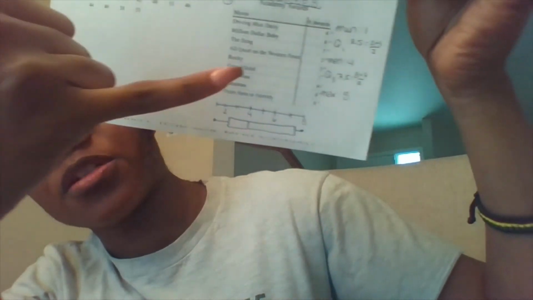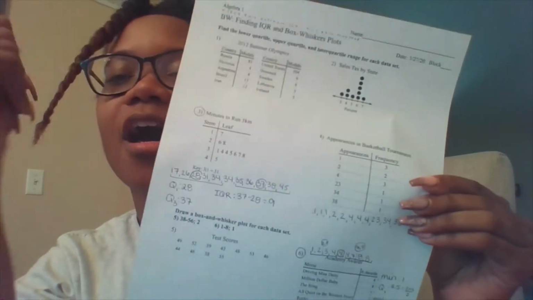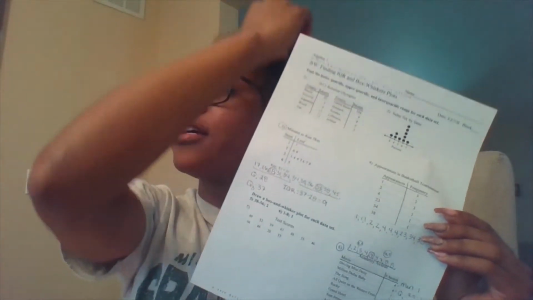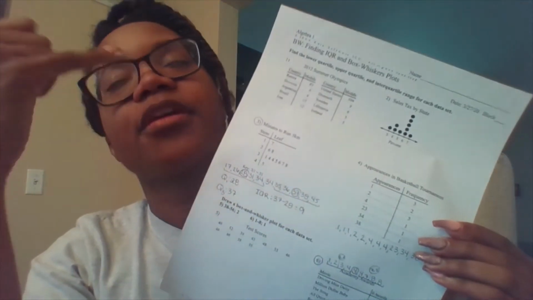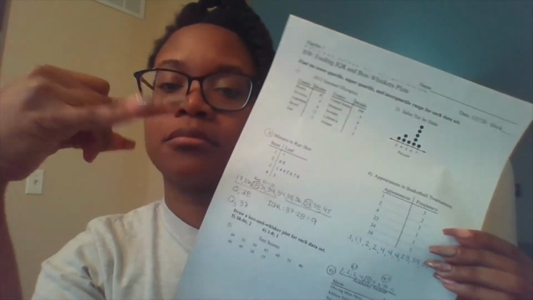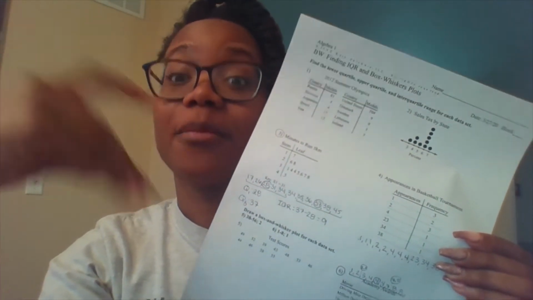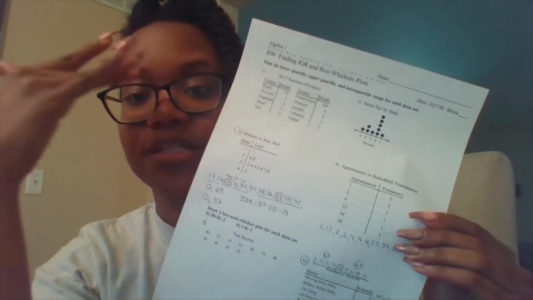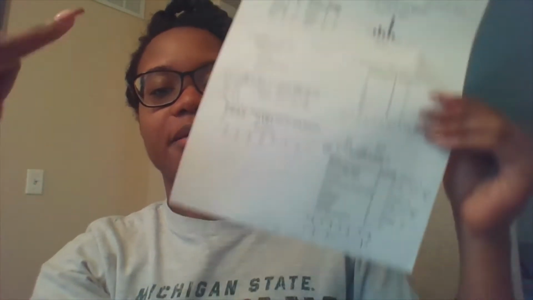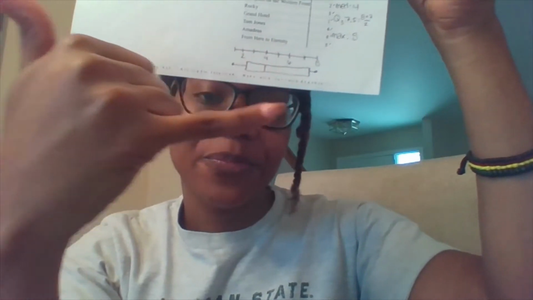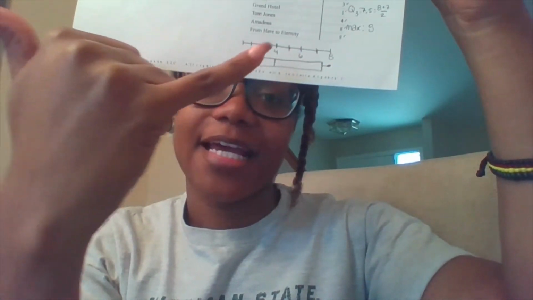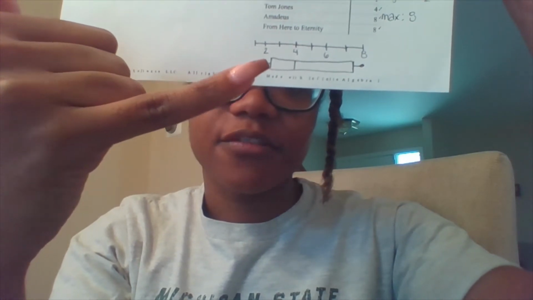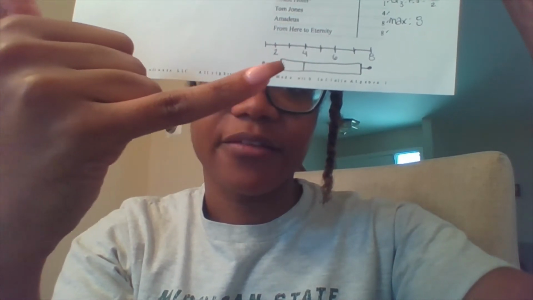To create a box and whiskers plot, there are 5 statistical measurements that you must find. So we have to find the minimum, the lower quartile, the median, the upper quartile, and the maximum. We use those 5 statistical measurements to create a box and whisker plot that better organizes the data into quartiles.